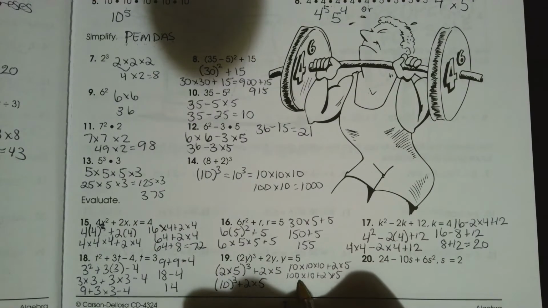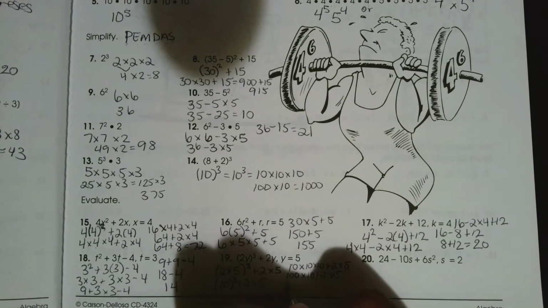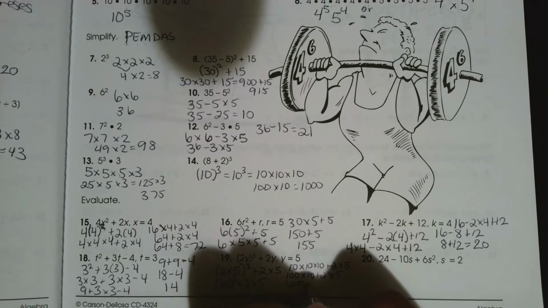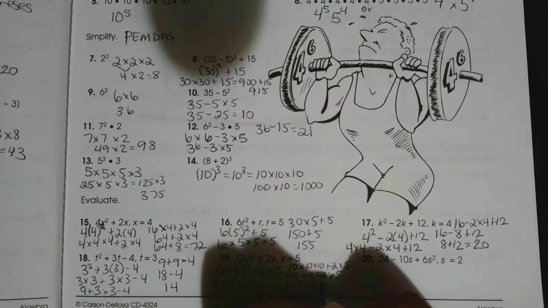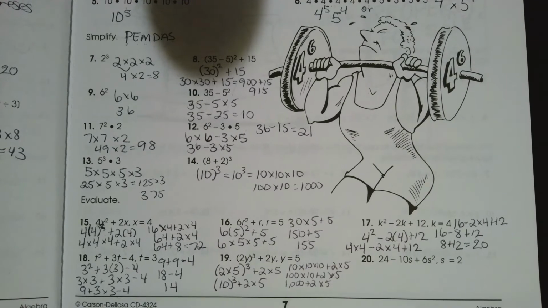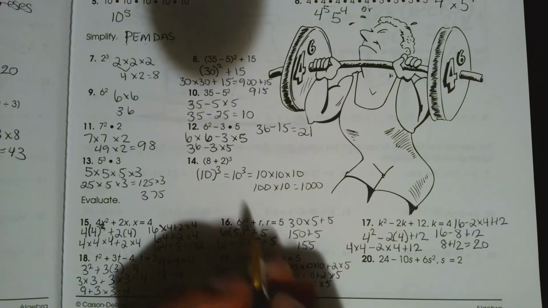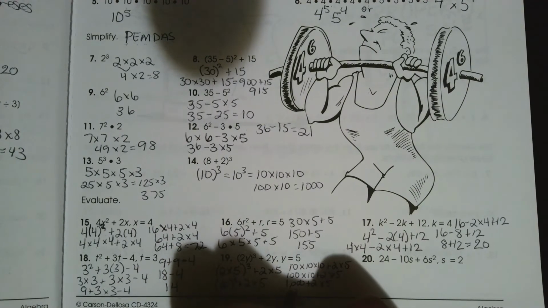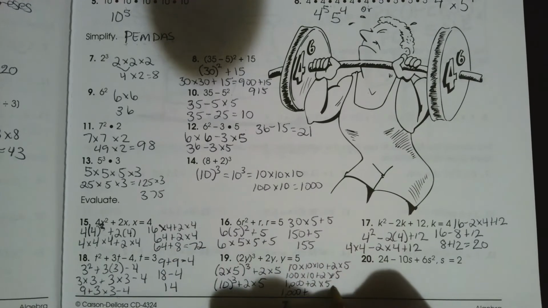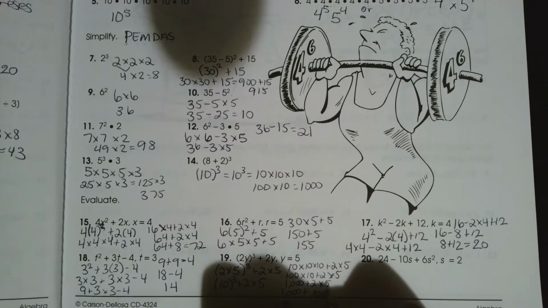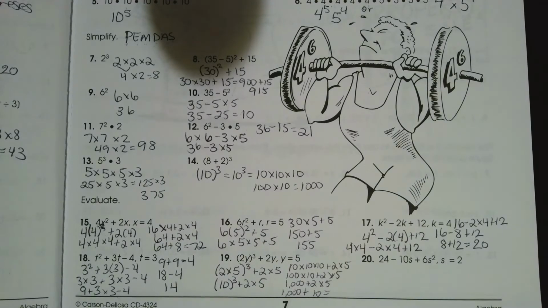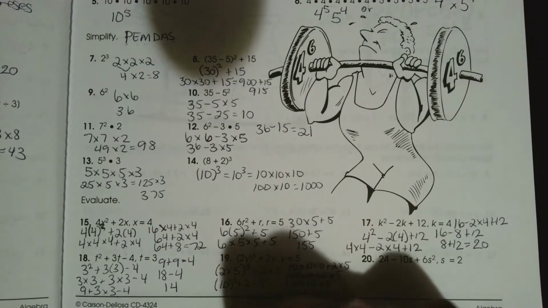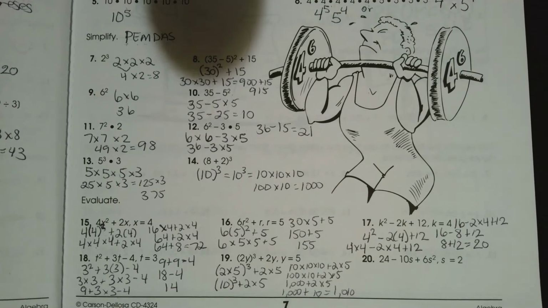Now we're going to do our multiplication over here. 100 times 10, that gives us 1,000 plus 2 times 5, okay? We're left with addition and multiplication. Again, we know multiplication comes before addition, so we're going to do our multiplication. We now have 1,000 plus 2 times 5 is 10, okay? Now we're left with our addition. 1,000 plus 10 equals 1,010. Alright.